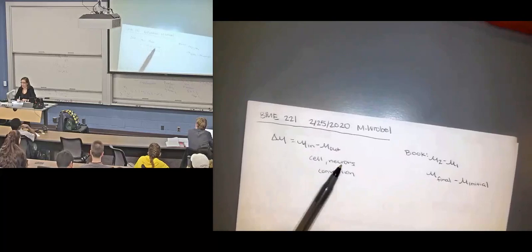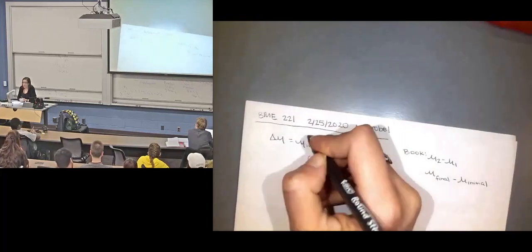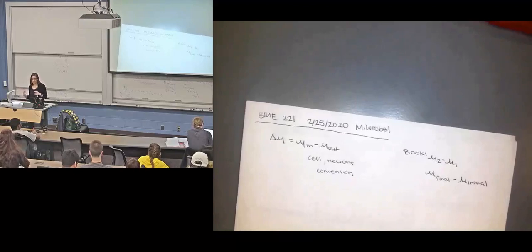So if I go the other way, then you can either switch these or flip the sign. The sign will just change. This was one on the homework, where depending on which direction sodium was moving and which direction potassium was moving, one of them you needed to flip the sign to get it correct.